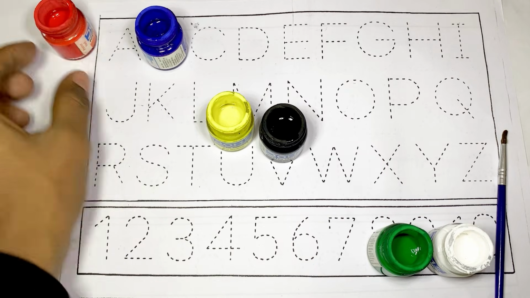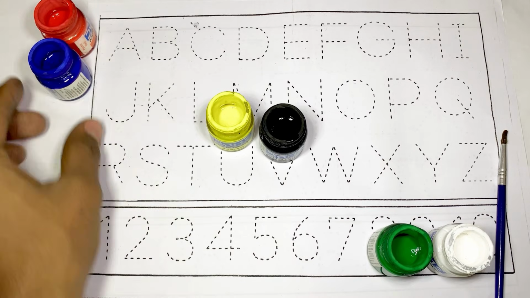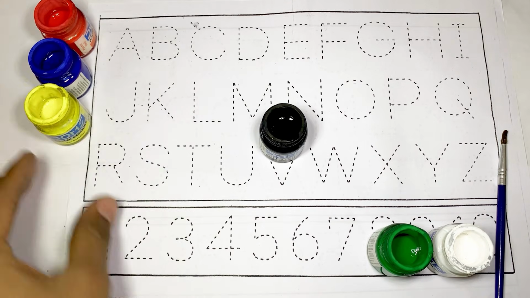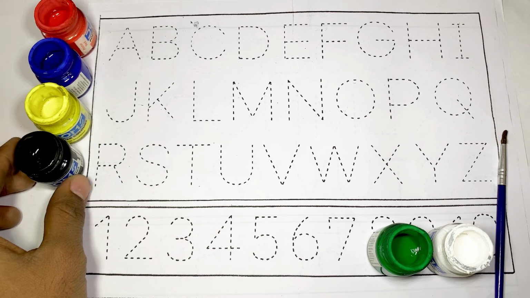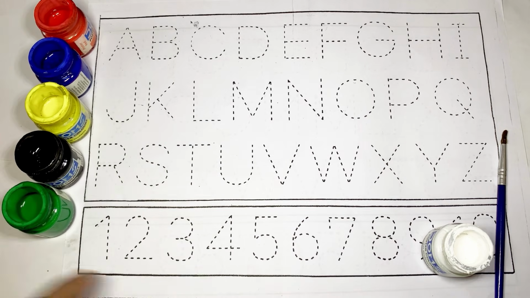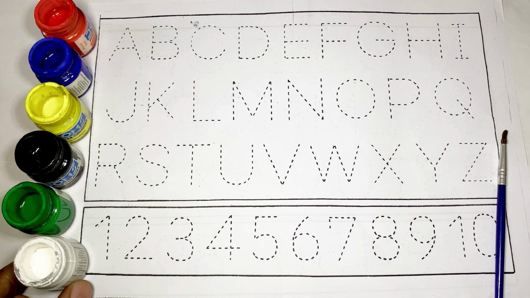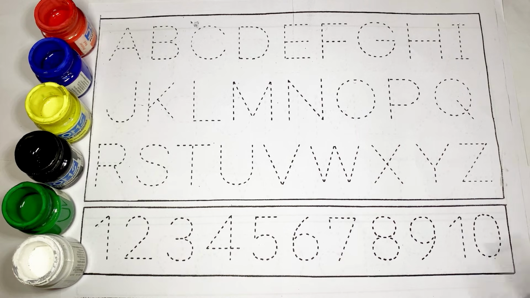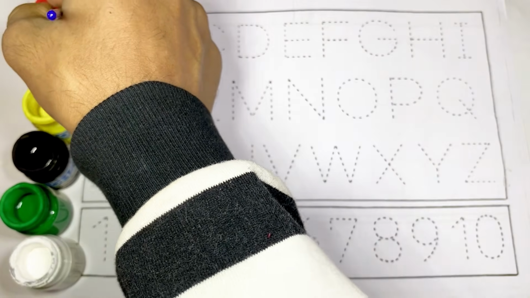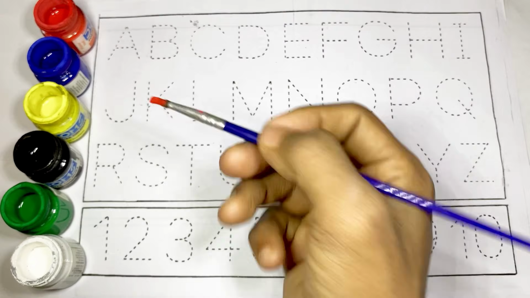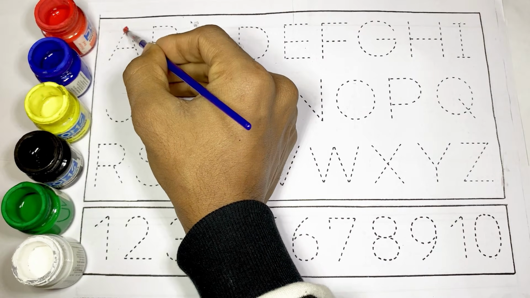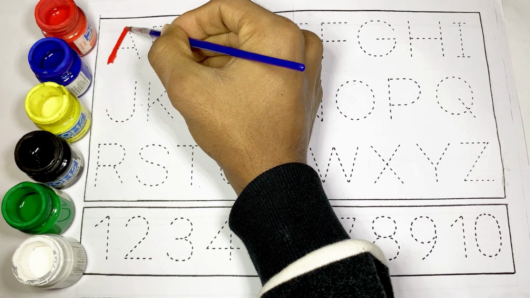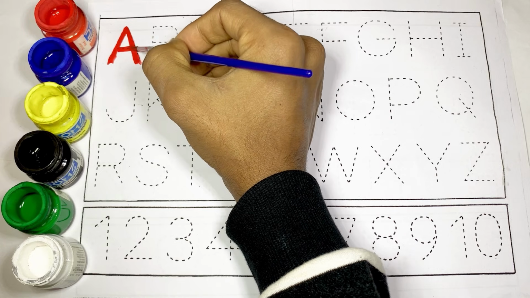Red color, blue color, yellow color, black color, green color, and white color. Kids, now we will learn alphabets. First letter A, and use red color. This is A for apple.